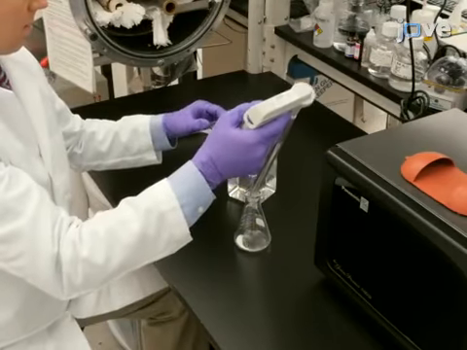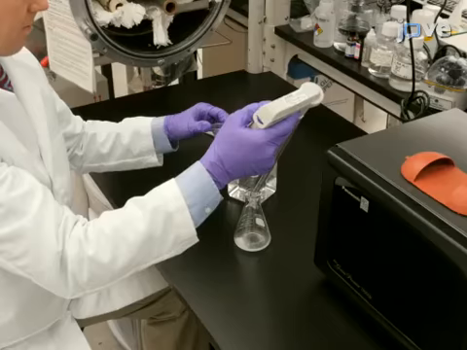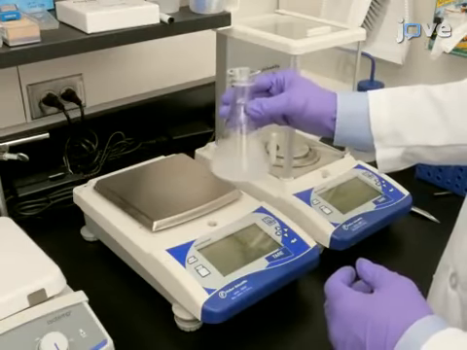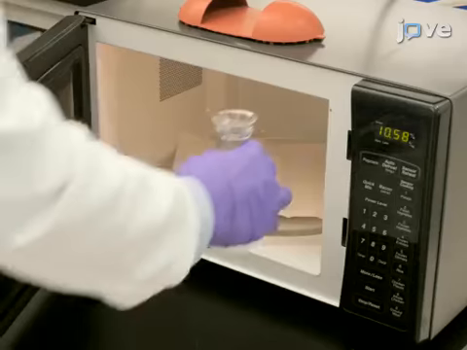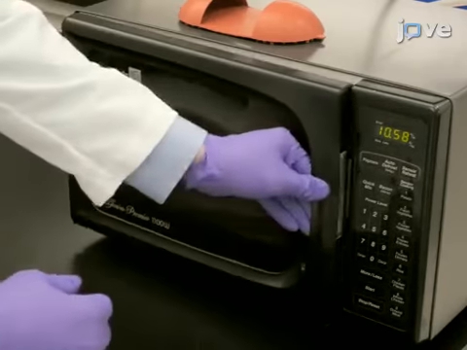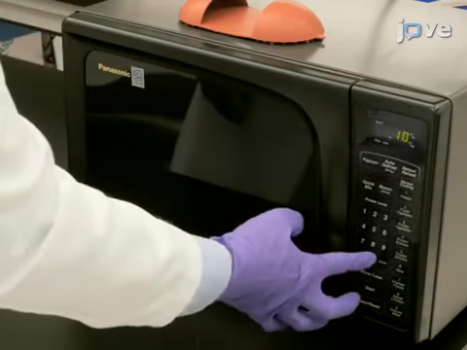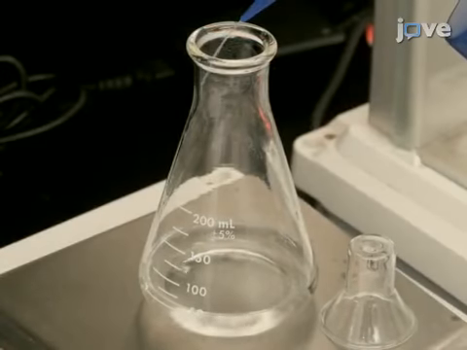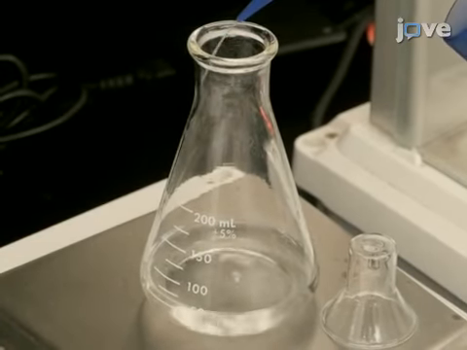Next, prepare a 0.5% agarose solution by dissolving 0.25 grams of agarose in 50 milliliters of PBS. Heat the solution to a boil until the agarose is completely dissolved. Determine water loss during the melting process by weight and add back to the solution.